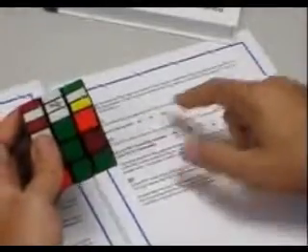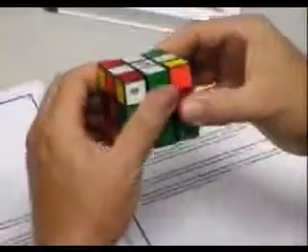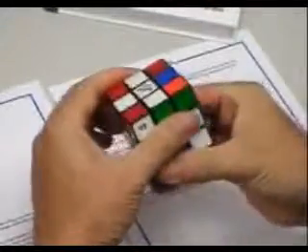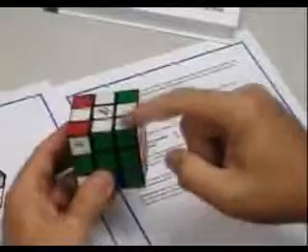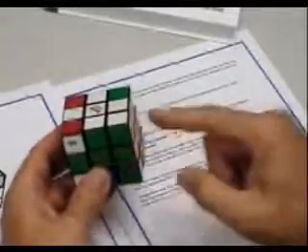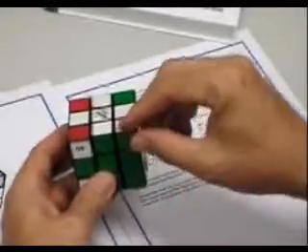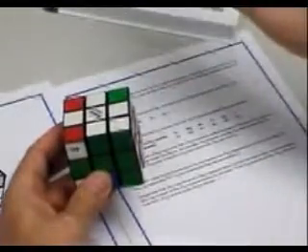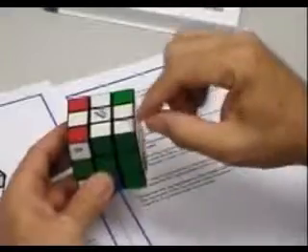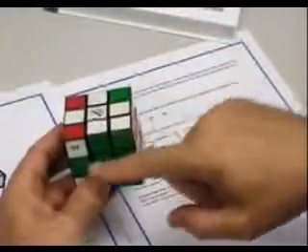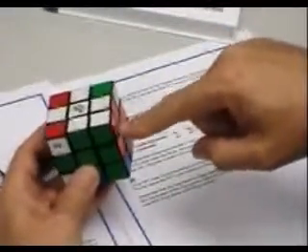R minus B minus R plus. R minus B minus R plus. Now we've moved that white, green, and red cube up to the proper position on the corner, and by chance, we had a 1 in 3 chance, but by chance it's properly oriented. The white is on top, the green is on the green side, and the red is on the red side. So we can move on.